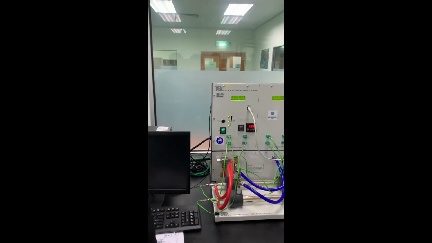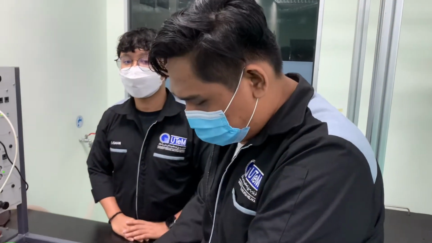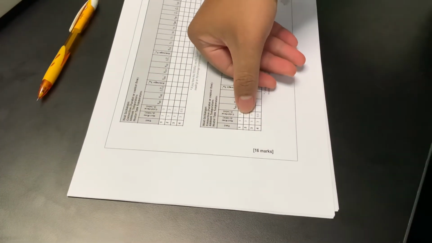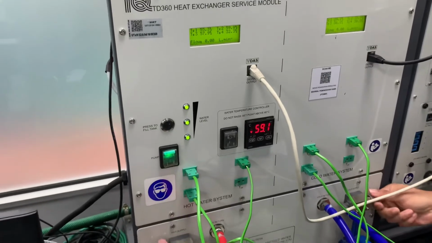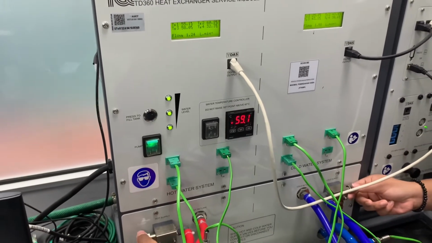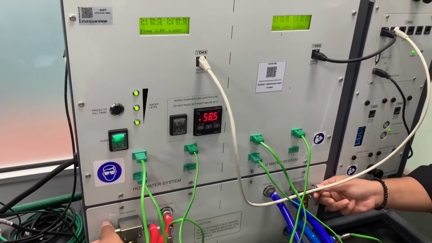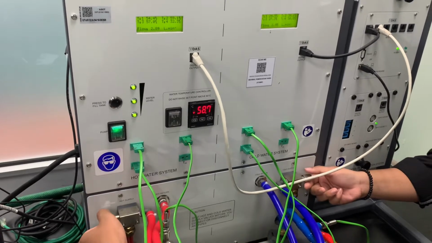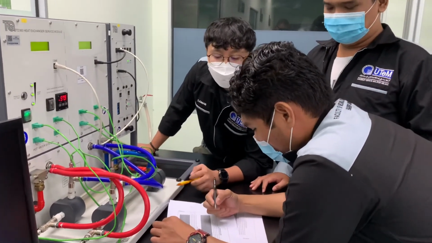So now we have to wait for the temperature to reach 60 degrees Celsius. When the temperature controller almost reaches 60 degrees, we're going to increase the hot flow rate and cold flow rate to 3 liter per minute. Okay.